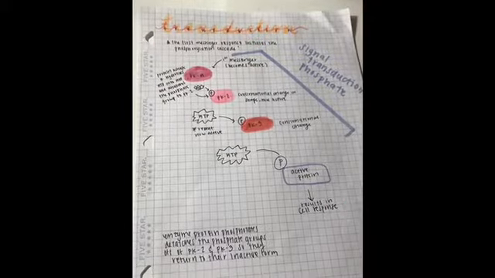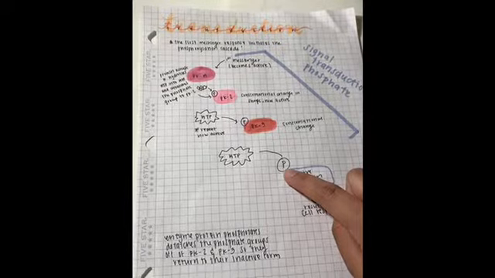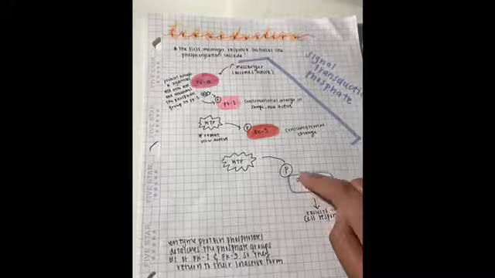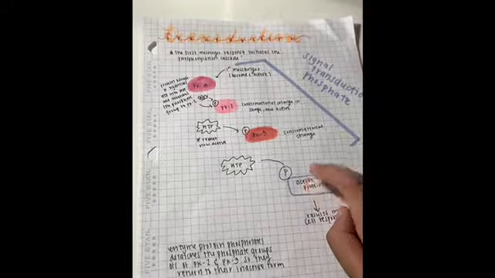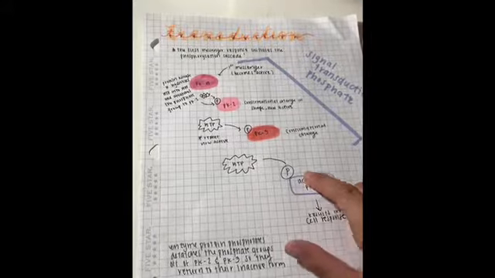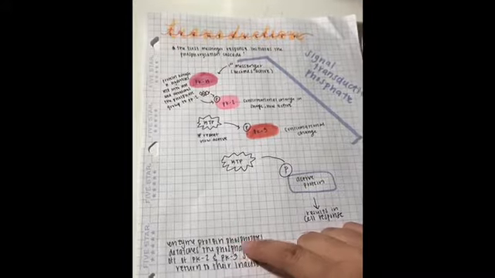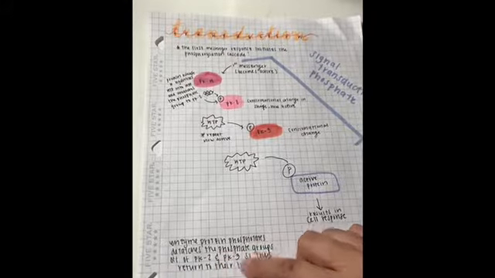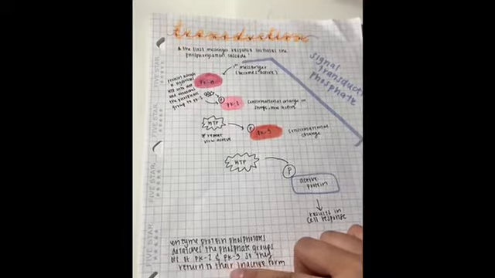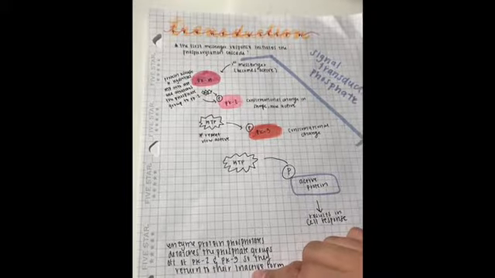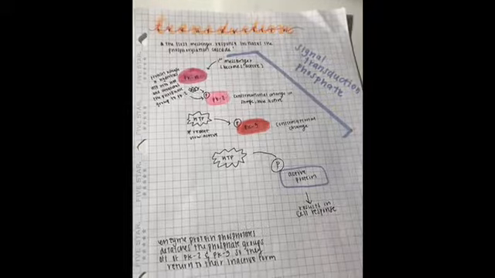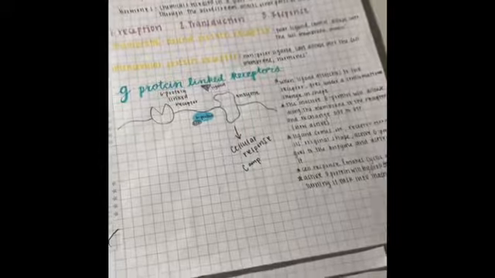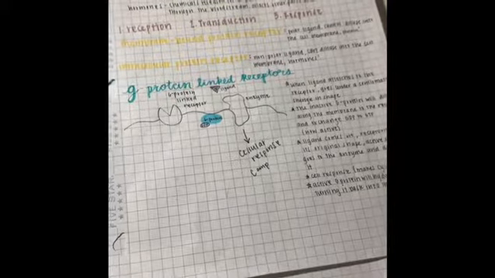And you're probably thinking to yourself, are all these phosphates going to stay attached and active? Well, the answer to that is that an enzyme, protein phosphatase, detaches the phosphate groups off of PK2 and PK3, so they return to their inactive form, so they can repeat this over and over again. So there's actually many different types of cellular responses, but we're going to talk about 3.